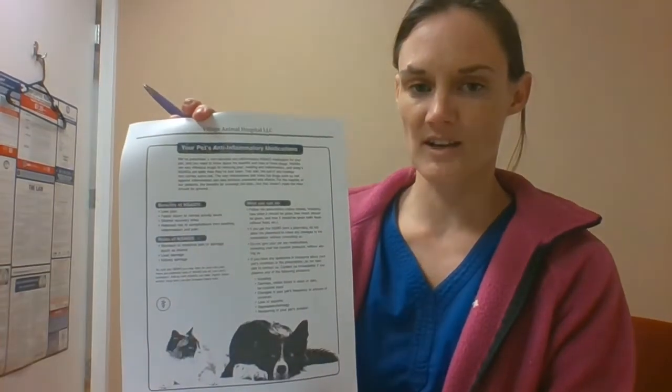We also give them, if they go home with pain control, and it happens to be an NSAID, an anti-inflammatory handout which talks about the benefits of an NSAID, the risks of it, the side effects, and what you can do.